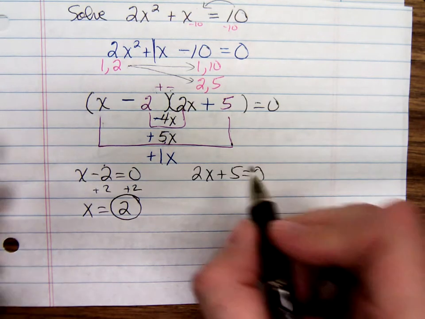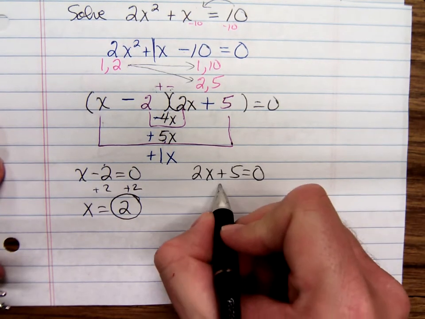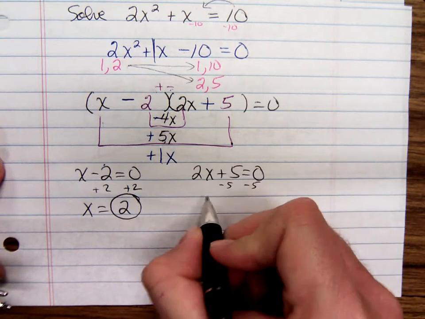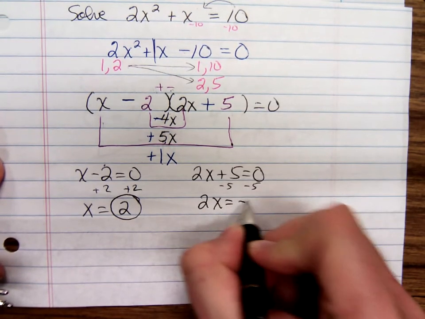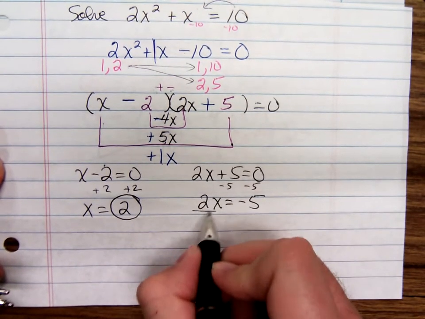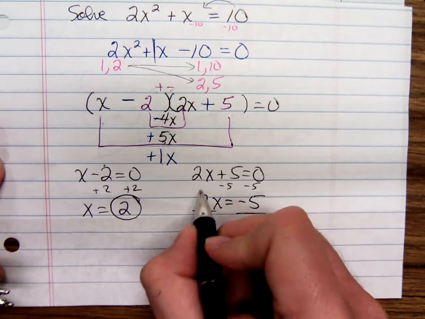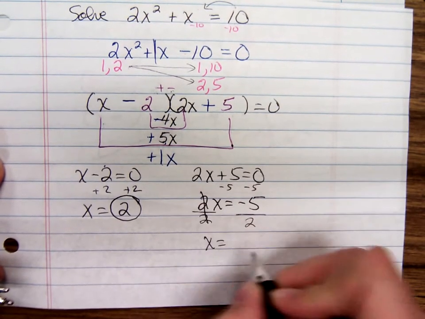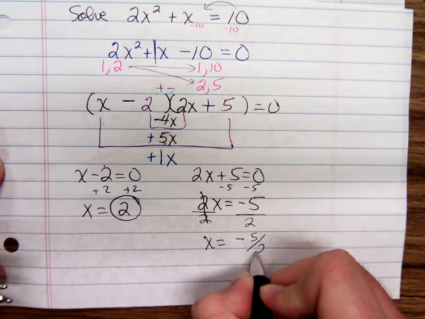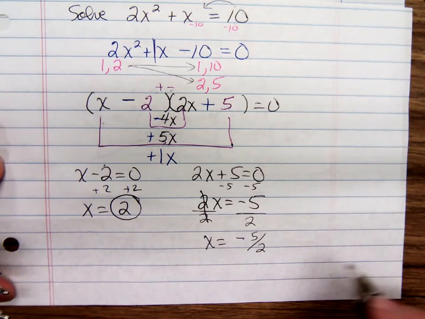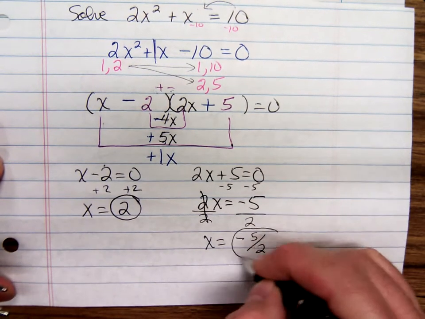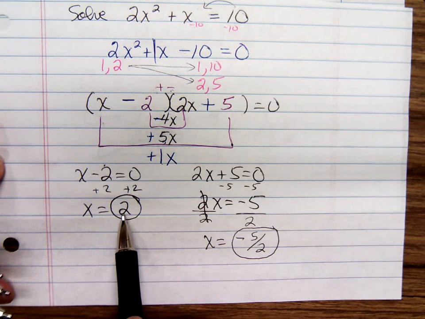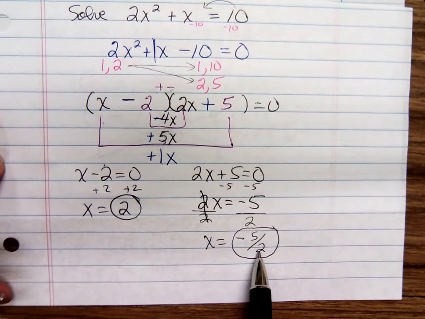And then on this one, you subtract 5 from both sides and then divide both sides by 2 to get negative 5 over 2. So we have positive 2 and negative 5 over 2 as our solutions.